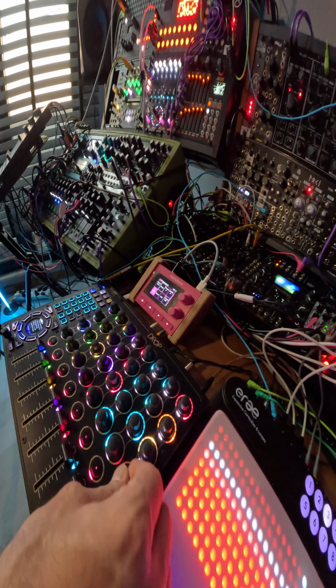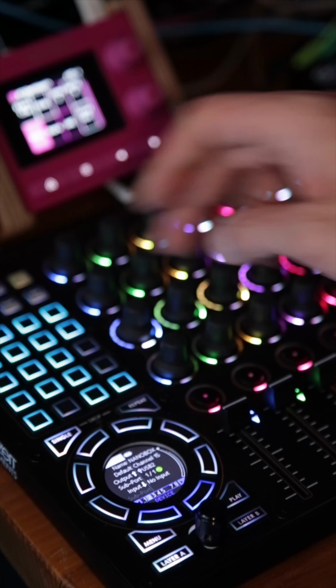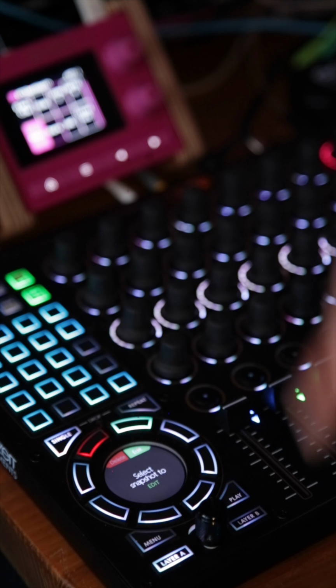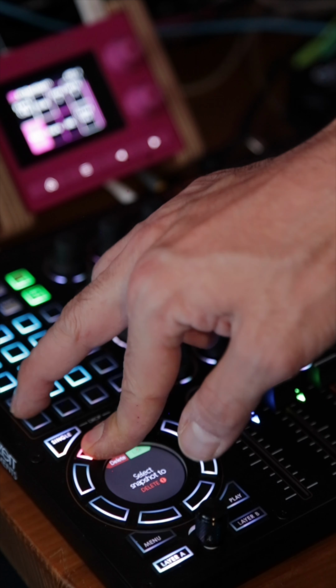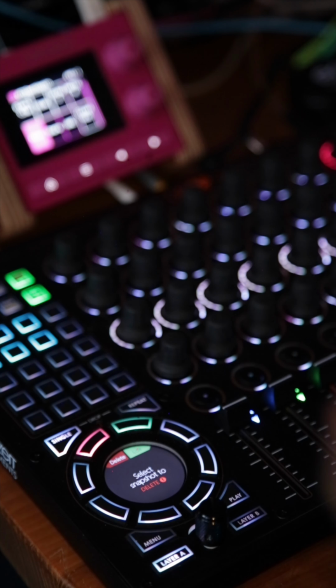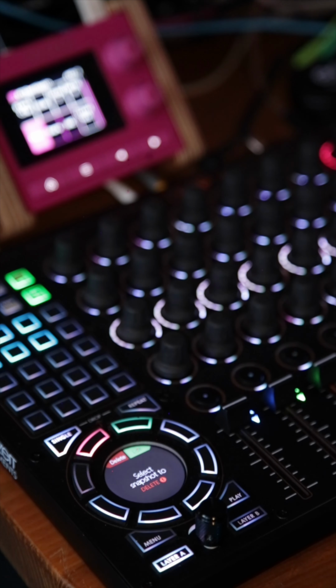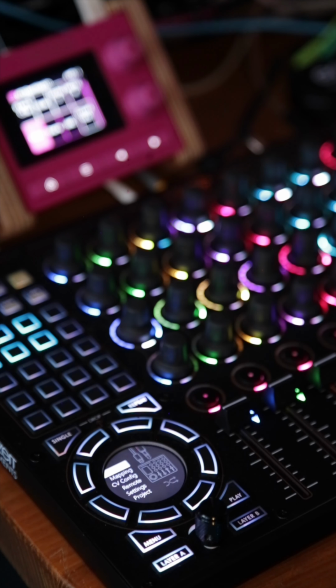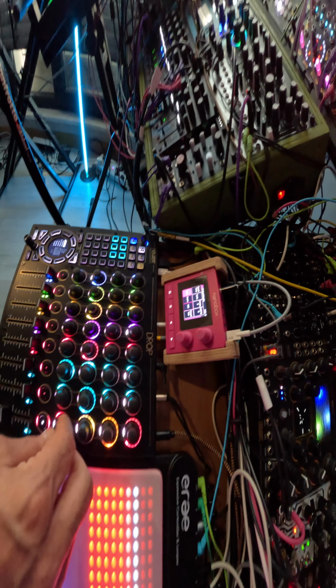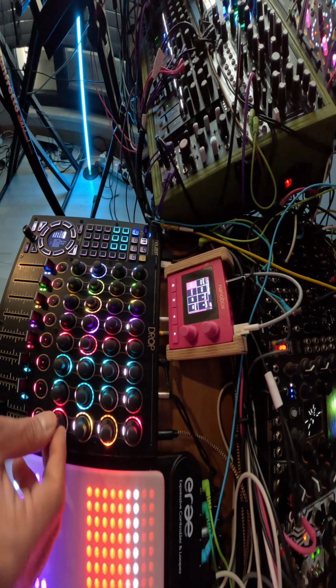Now let's delete these drops here, and create some more. So one of them could be something like this.